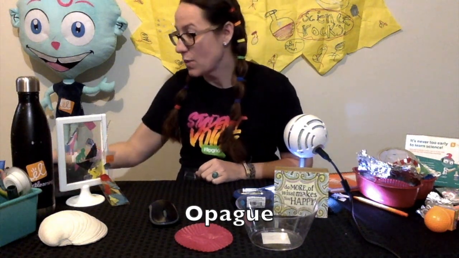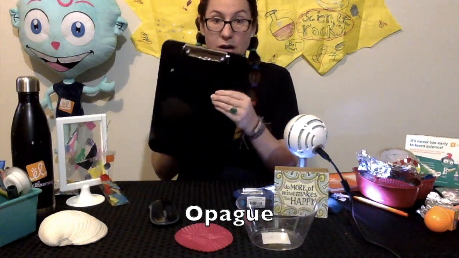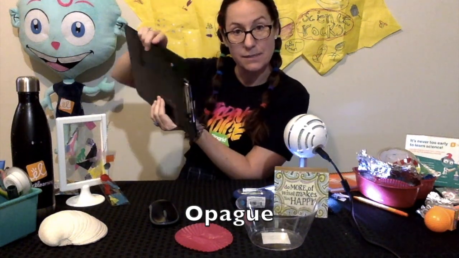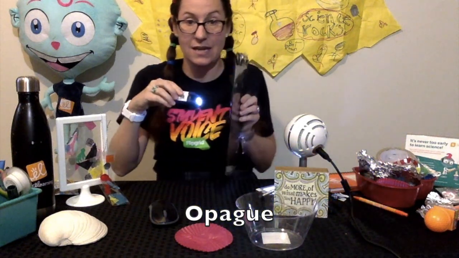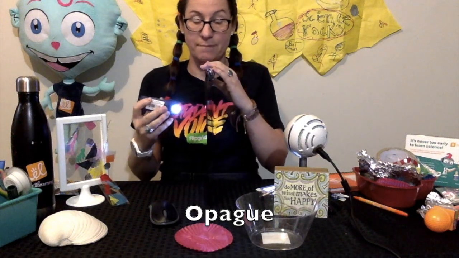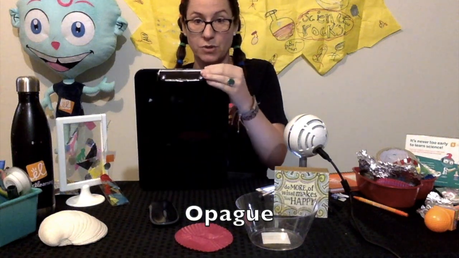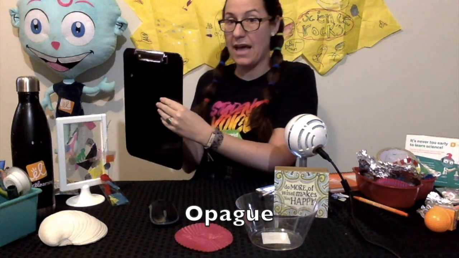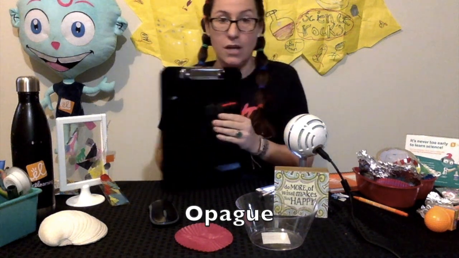Opaque, perfect. So here's an example of something that is opaque. I have here a clipboard that is black. This clipboard right here, if I take my flashlight and I shine it through this way, I want you to note I'm shining it so you can see it. But if I turn this around towards you, do you see the flashlight shining through right here? Nope, let's just check. There's that light. No light. Light, no light. So because this light cannot go through this surface, we call it opaque.